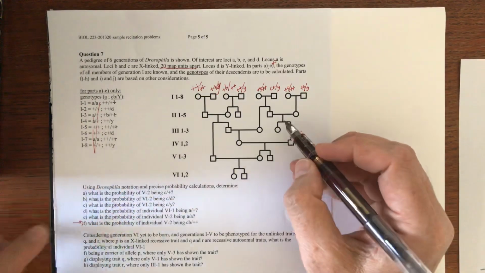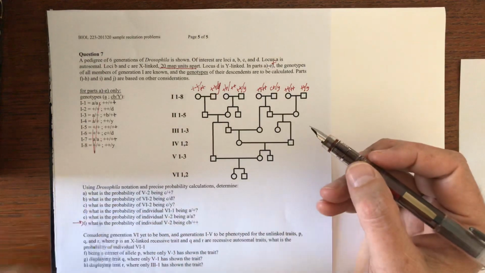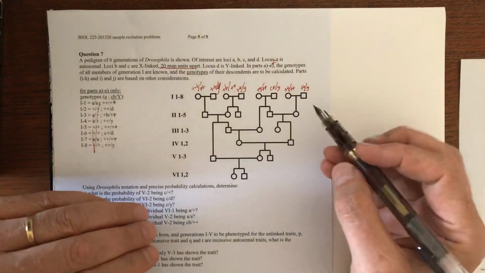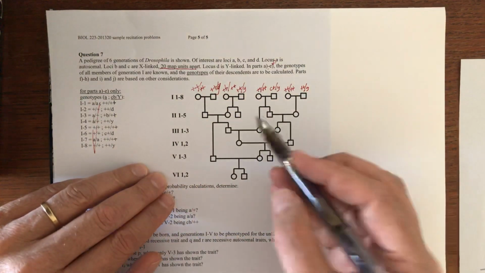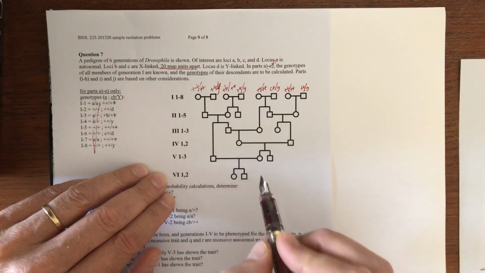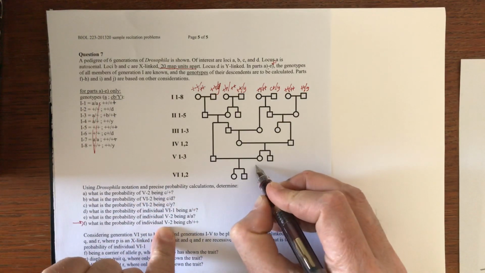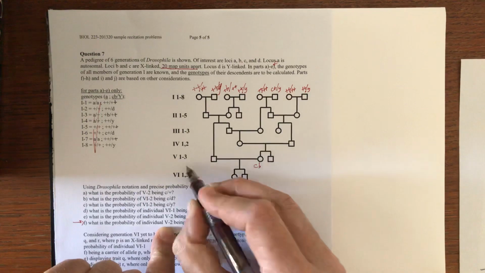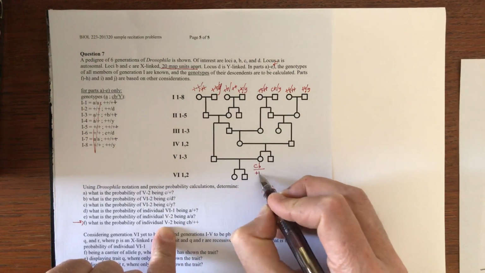So the method here will be using Punnett squares, calculating the likelihood of a specific genotype, and keeping track of gametes, probability of gametes. We're asked specifically about the likelihood of this individual here, 5-2, being CB over plus plus.